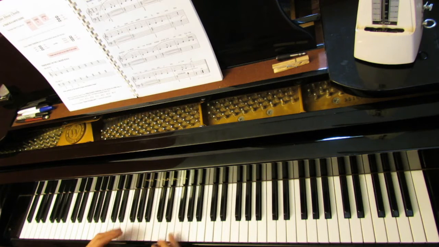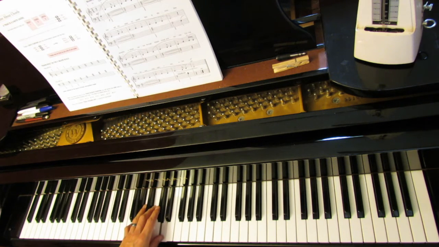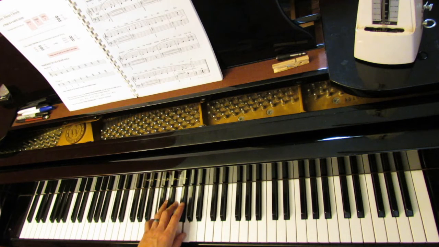So, now do the left-hand one. CEG is space, space, space. DFA is line, line, line. EGB is space, space, space. FAC is line, line, line. GBD is space, space, space. ACE, line, line, line. BDF, space, space, space. CEG, line, line, line.